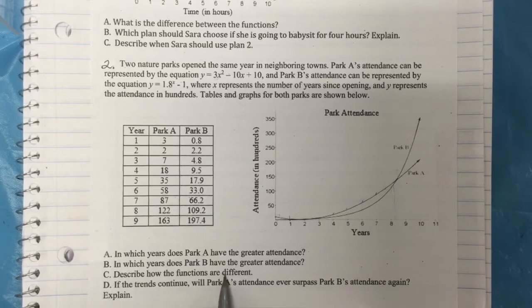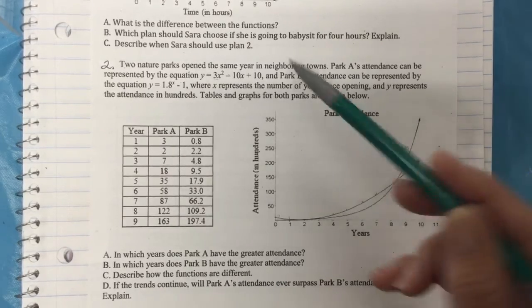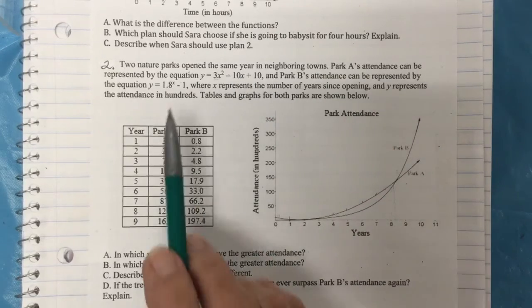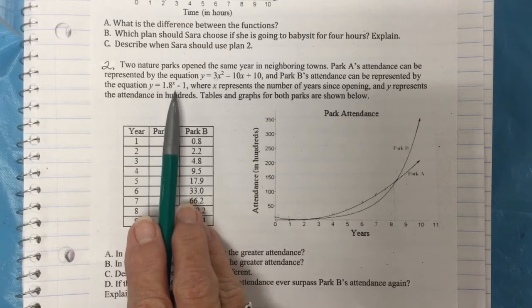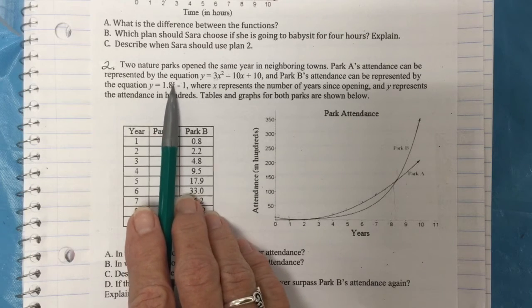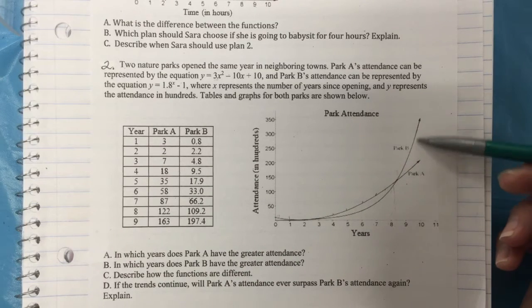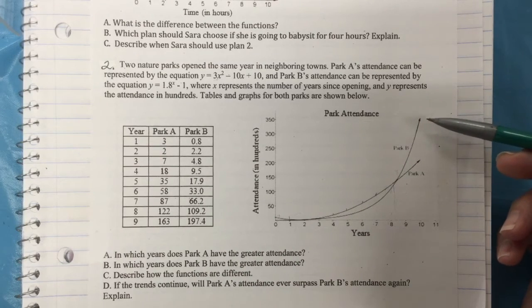And we said that the reason they are different is because one is a quadratic, so you're only going to take x and square it, whereas Park B is exponential, and exponential is going to keep on multiplying by 1.8, and so it's going to get larger and larger and larger very quickly.